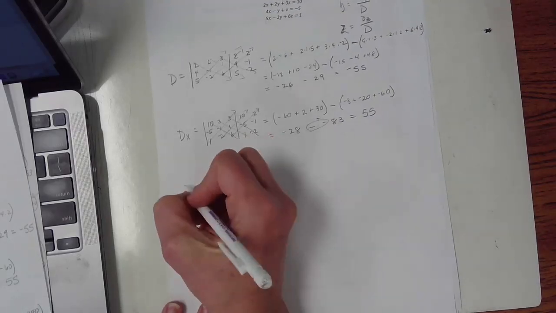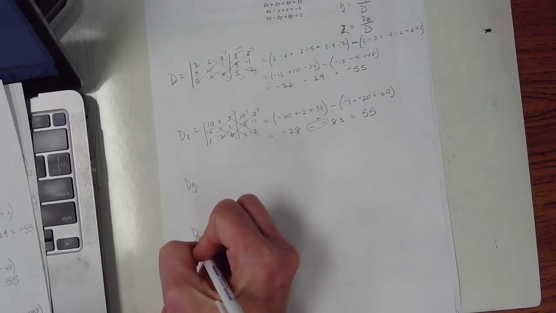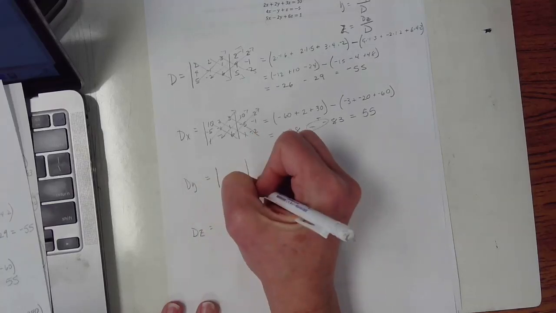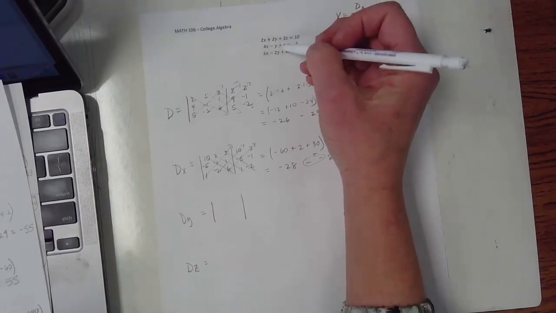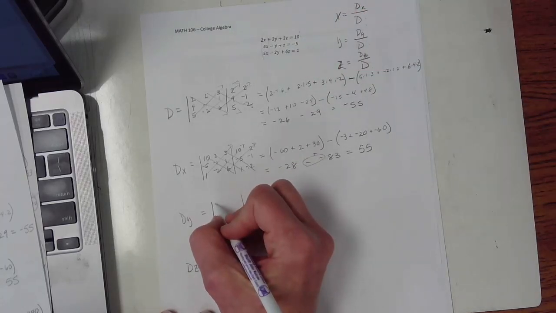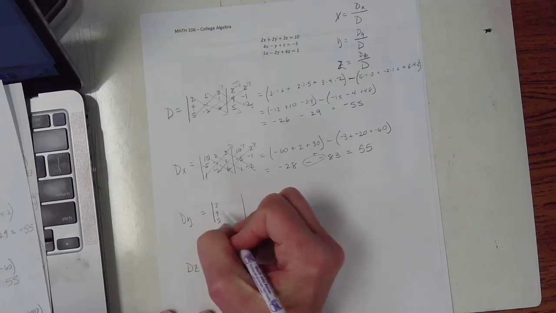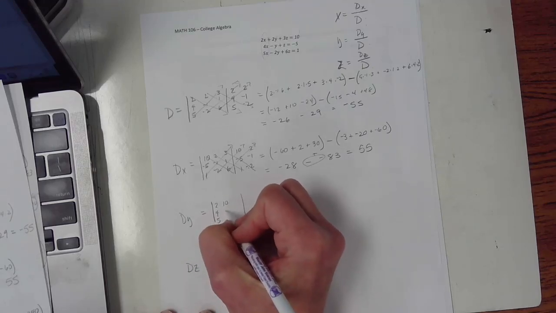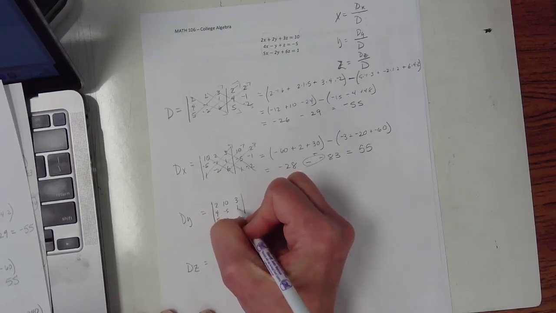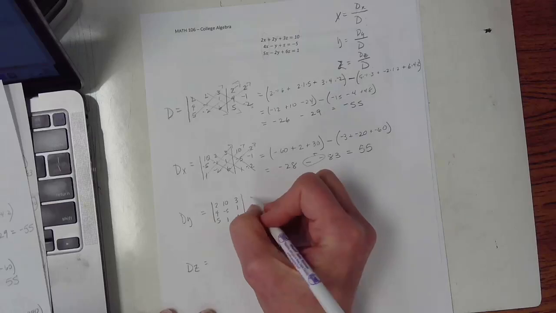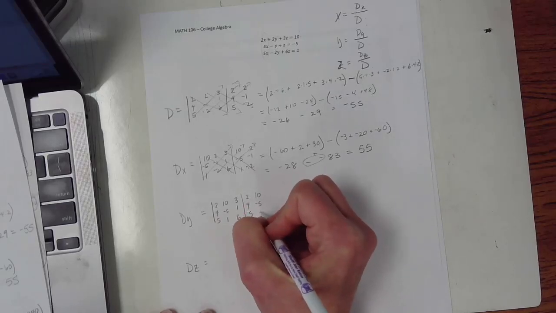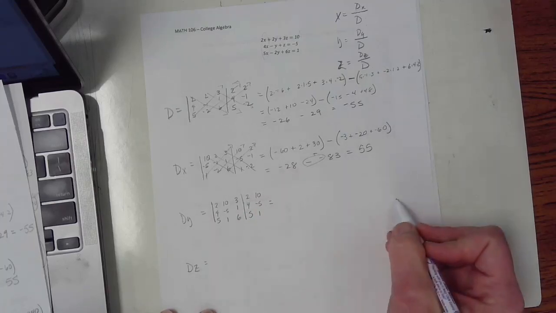I'm going to set up my d of y and my d of z. In this case, I'm going to replace my y column with my constants. So my x's will stay the same, 2, 4, and 5, but now my y column will be 10, negative 5, and 1, and then I go back to z's, which is 3, 1, and 6. Remember, I'm going to repeat the 2, 4, and 5, and the 10, negative 5, and 1. And then I'll find the determinant with that.